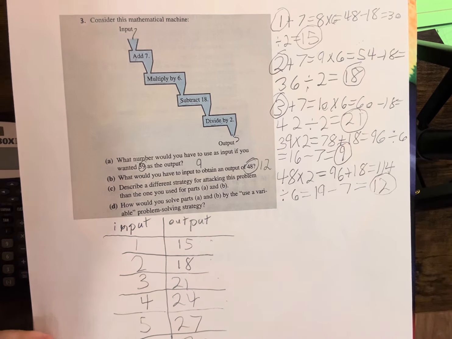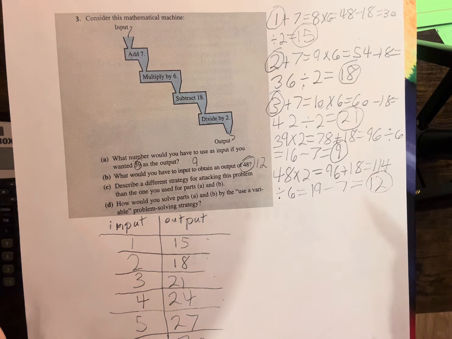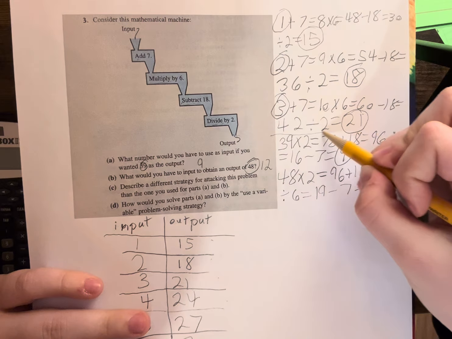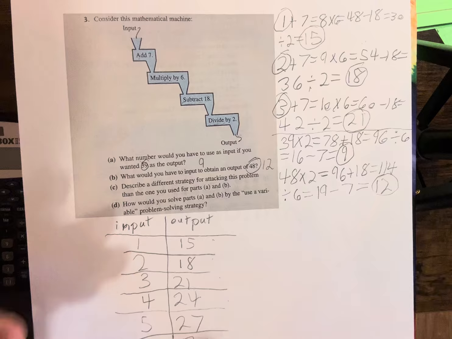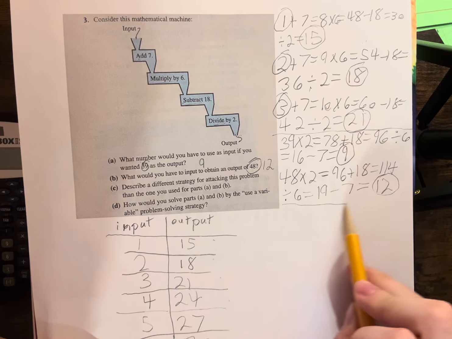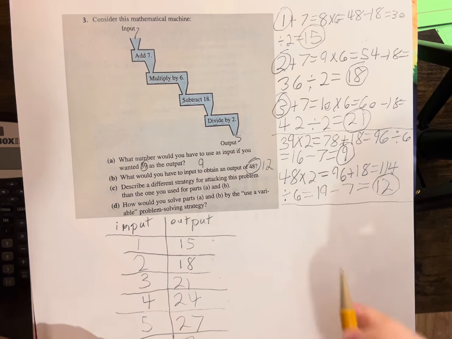So that's another way that you can do it to get the right answer, by going backwards with the inverse operations with the output number.